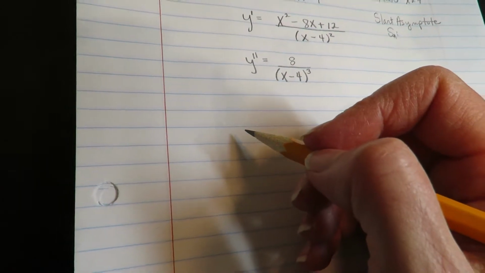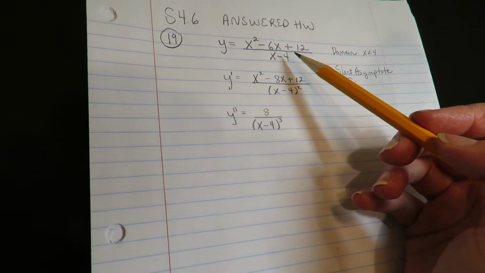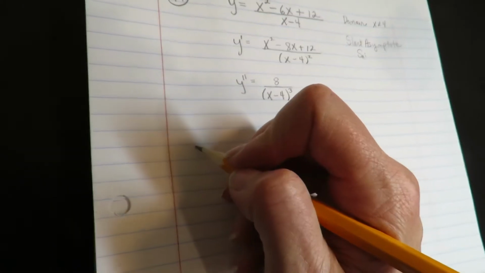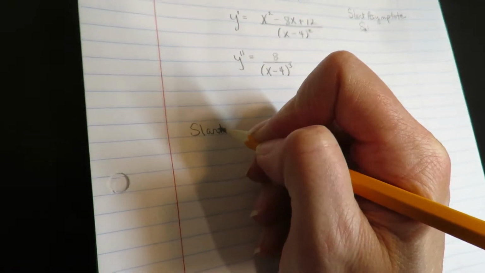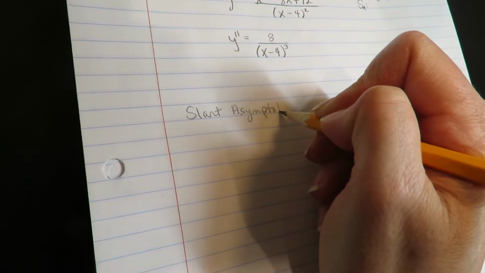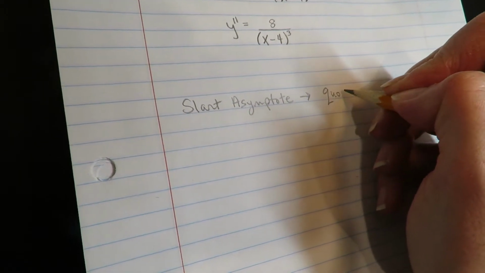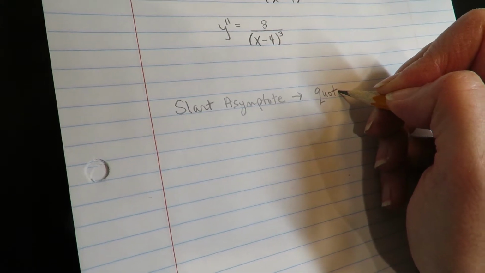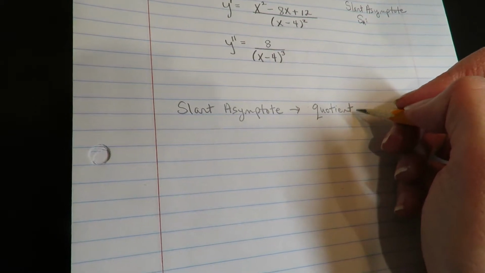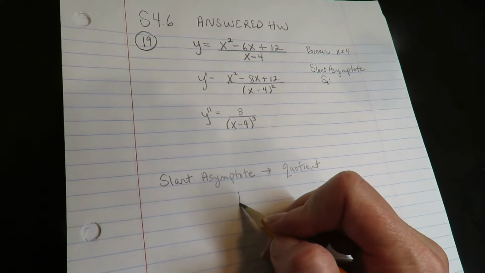So the slant asymptote is the quotient when you divide the dividend by the divisor. And since this is linear, you can use synthetic division. So again, it's going to end up being the quotient when you do long or synthetic division. Remember, synthetic division only works for linear divisors. I'm going to do synthetic division because it's nice and quick.